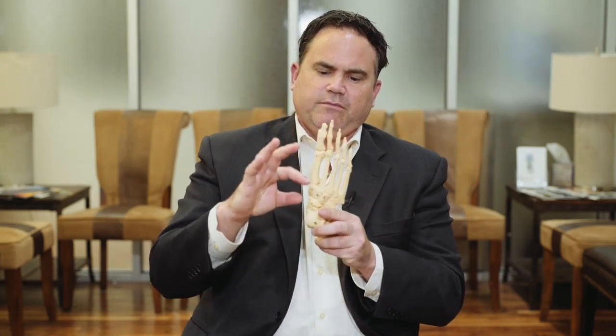They can get a subtle injury of the midfoot where they'll sprain a ligament, or it can be much more involved where they actually dislocate or sublux bones. And so we break the foot up into the forefoot, midfoot, and the hindfoot. And this injury pertains to the midfoot.